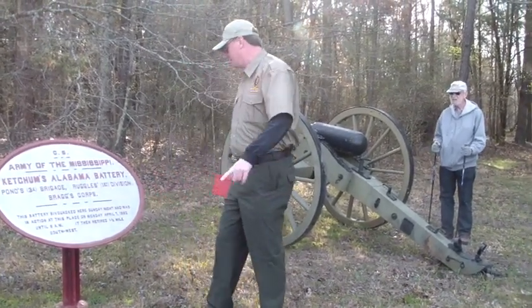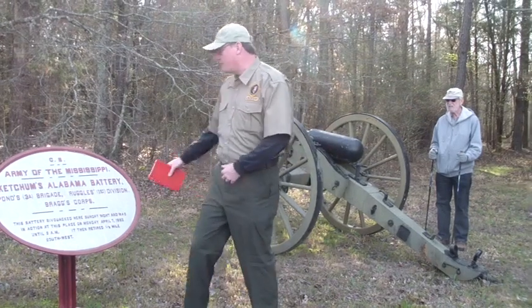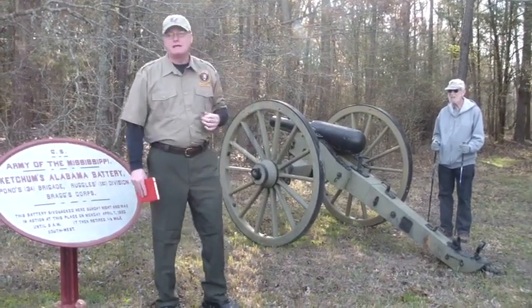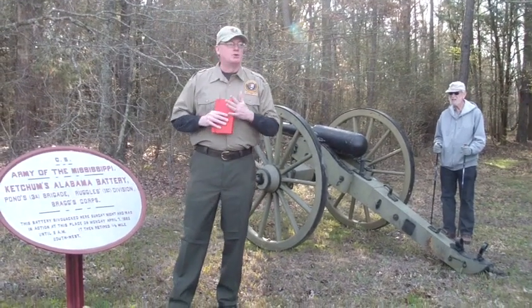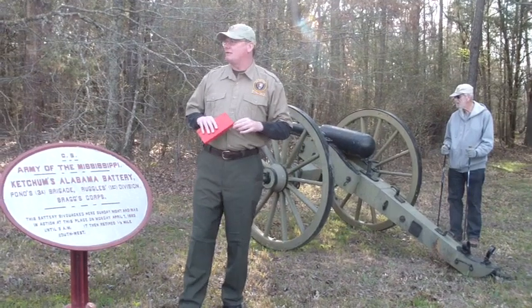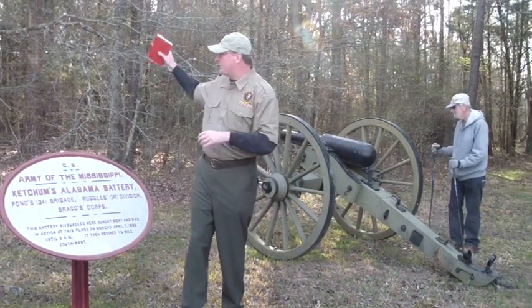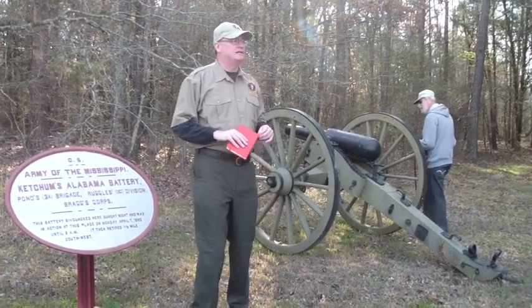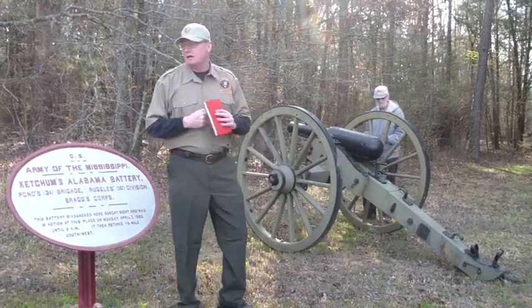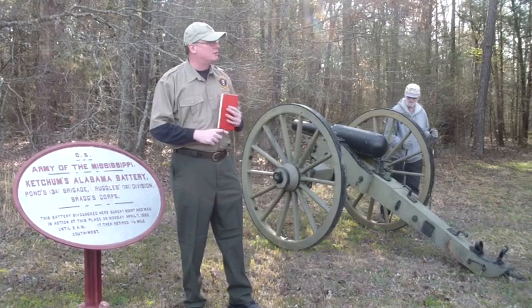4 of their guns, I think, were here and 2 of their guns a few hundred yards this way. On the evening of the 6th, they had quite a spirited artillery duel with Captain Edward Boughton's Battery I, 1st Illinois Light Artillery. That's Grant's last line on the other side of the ravine. And Ketchum's guys got the best of that particular duel.